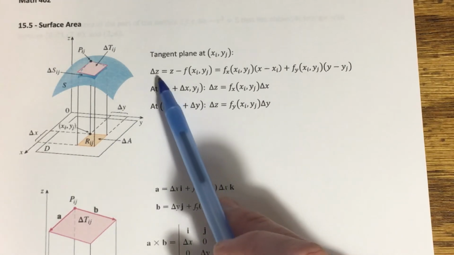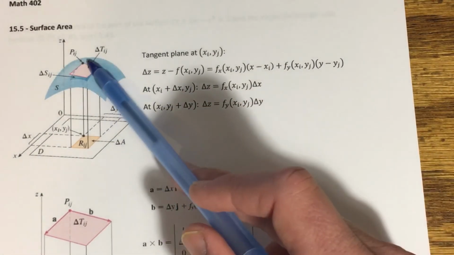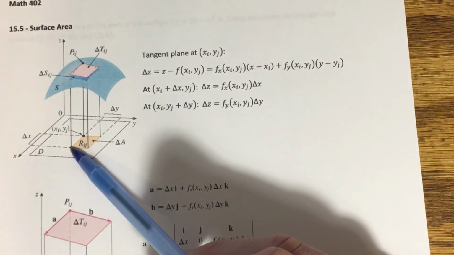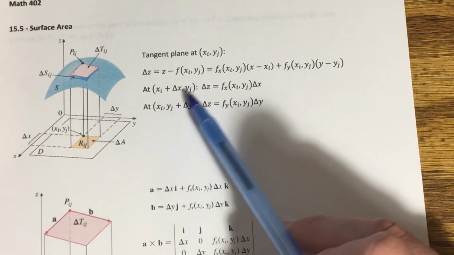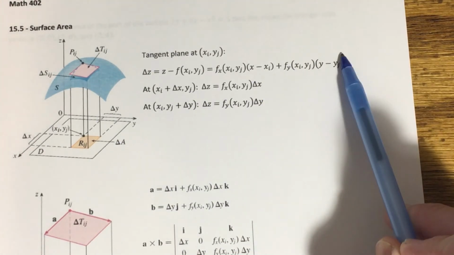If I want to determine what the change in z is in my tangent plane up here, then what I need to do is plug this point in to the equation of my tangent plane. So if you imagine doing that, first of all, the yj, when I plug it in here for y, takes this whole thing to 0.